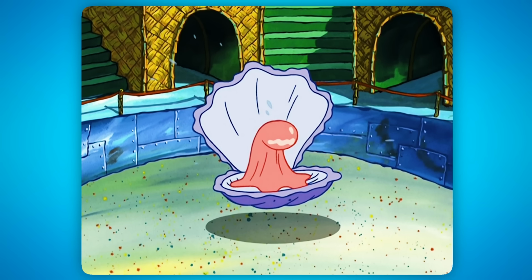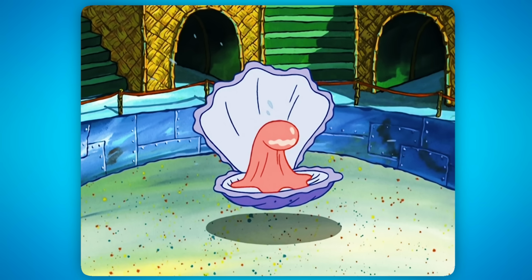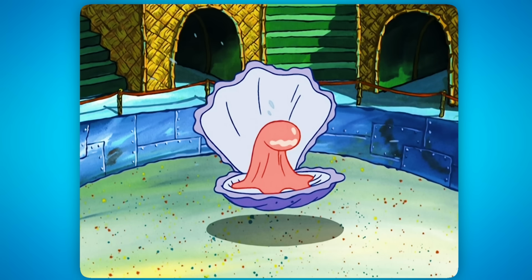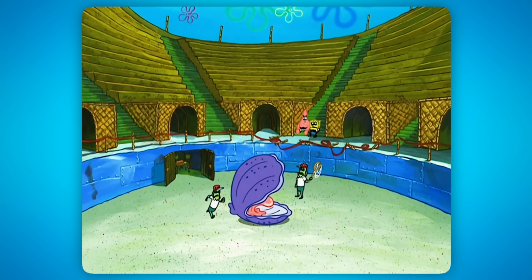The news reports it as a cruel attack on one of Neptune's most gentle creatures. SpongeBob feels terrible and spends the whole episode racked with guilt, thinking he's responsible for traumatizing this poor oyster just because he wanted to see some tricks. But here's where the episode completely falls apart.